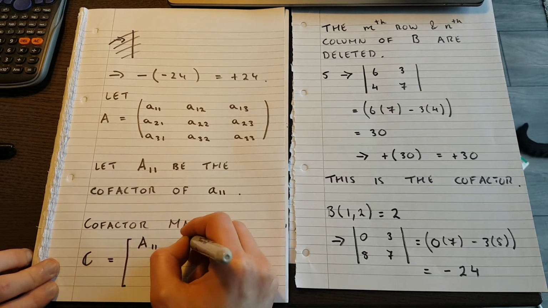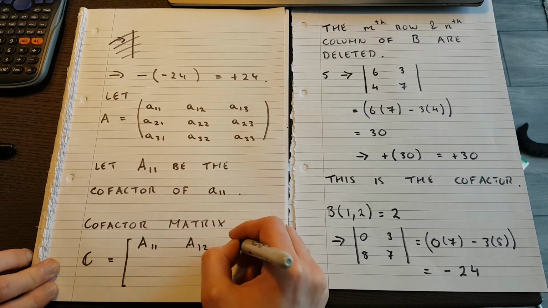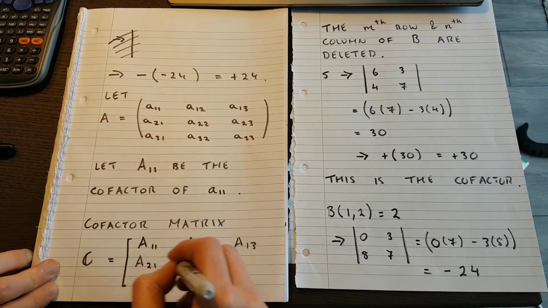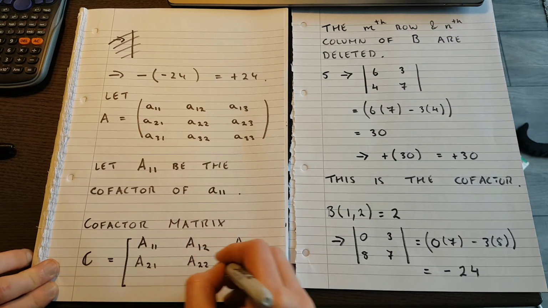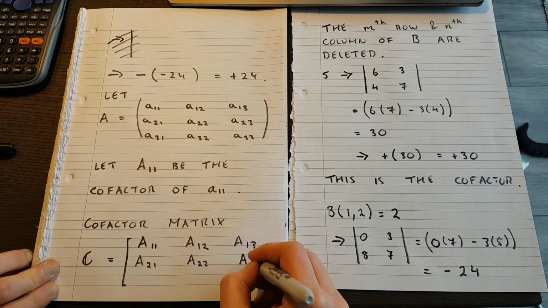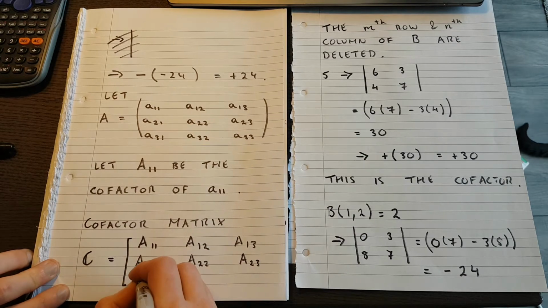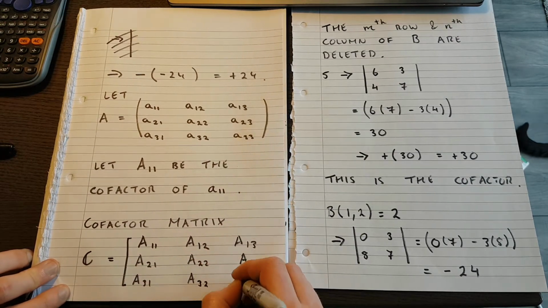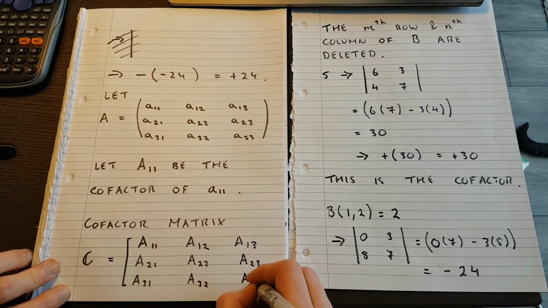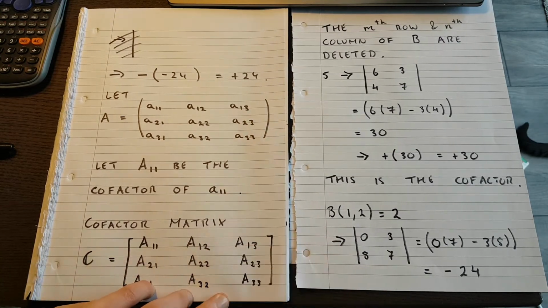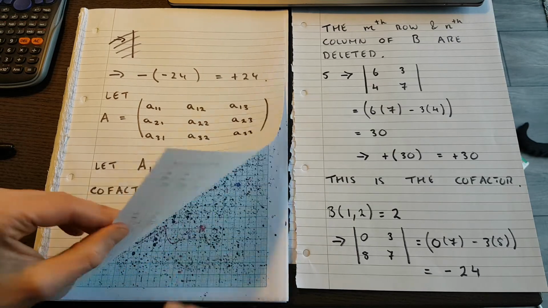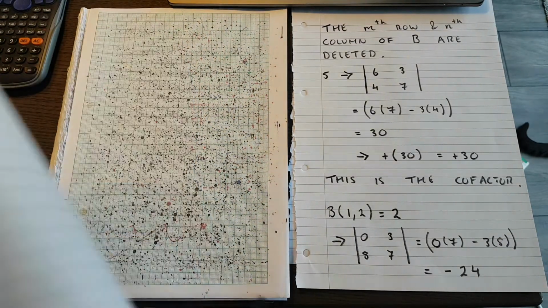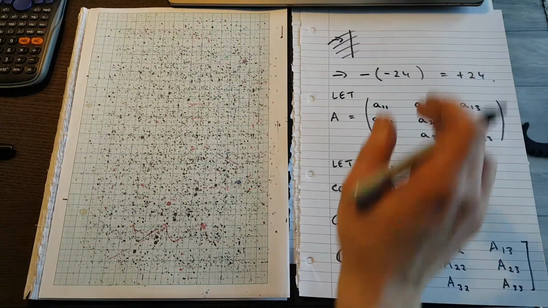So capital A11, A12, A13, indicating cofactors, A21, A22, A23, and finally A31, A32, and A33. Now, unfortunately, that is not the inverse matrix. It's the cofactor matrix, which is important, but it is not the inverse matrix.